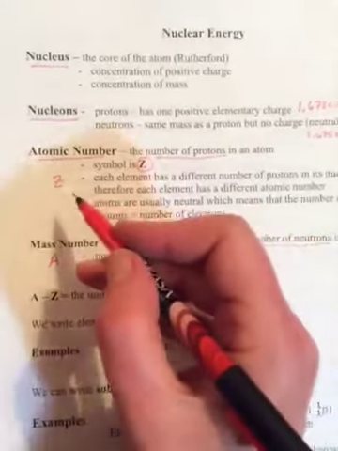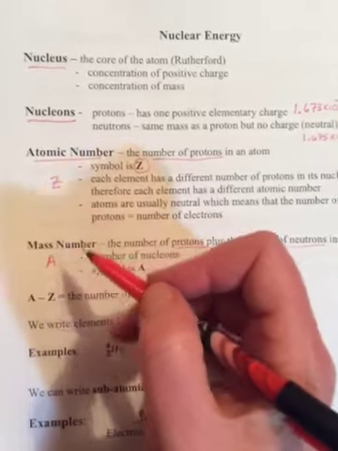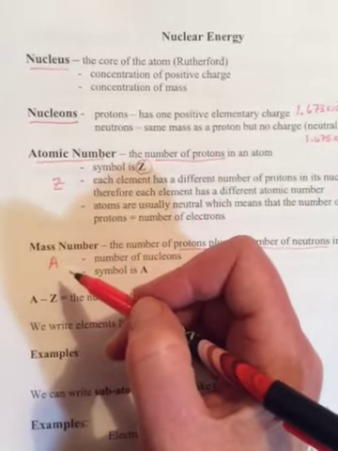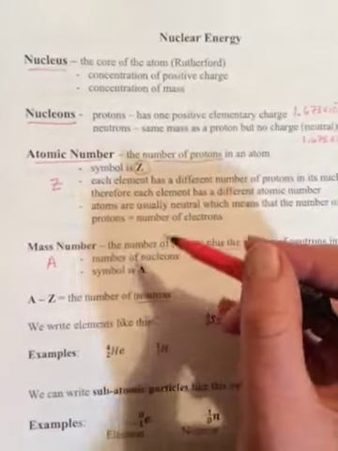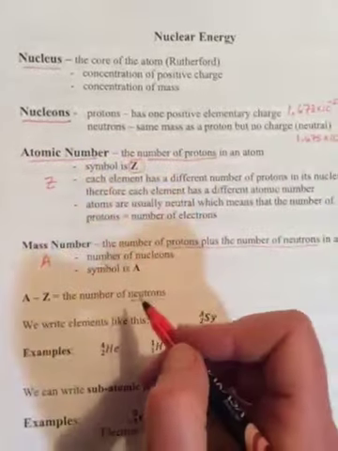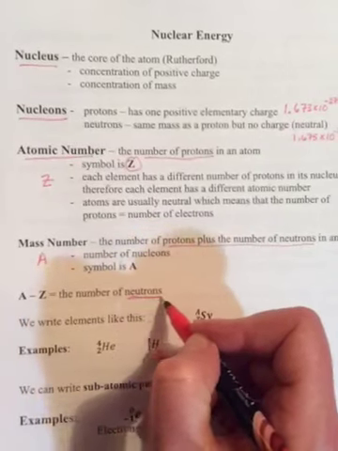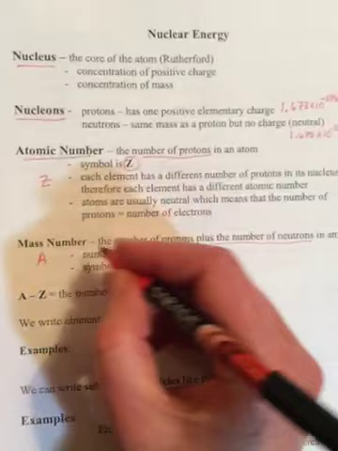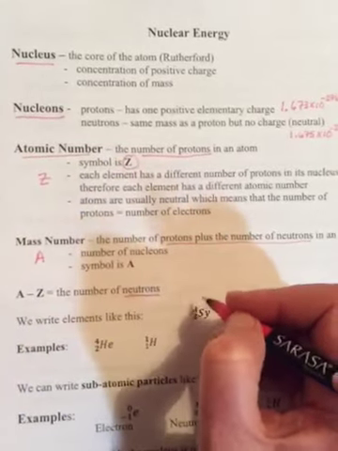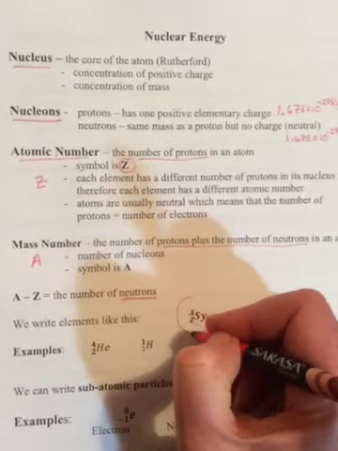So atomic number is Z, that's the number of protons. Mass number is A, and that's the number of protons plus neutrons. So if I subtract Z from A, I should get just the number of neutrons. Okay? Now, the way we write our different elements is like this.